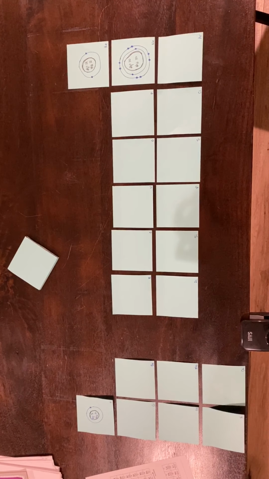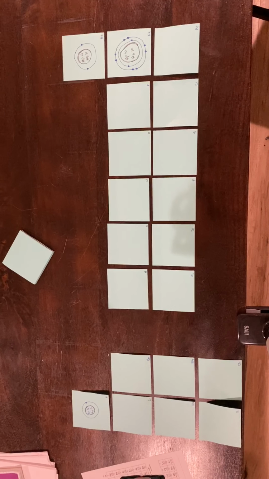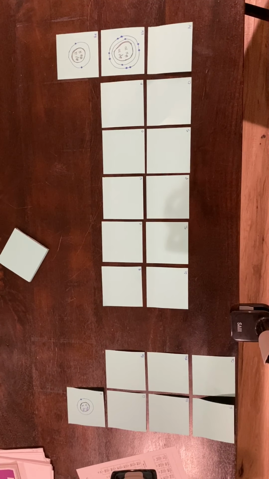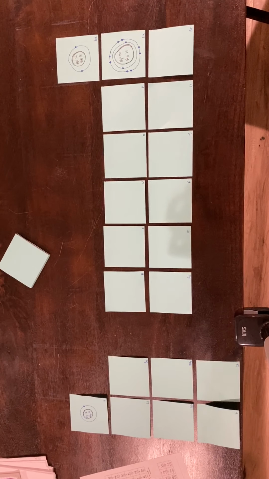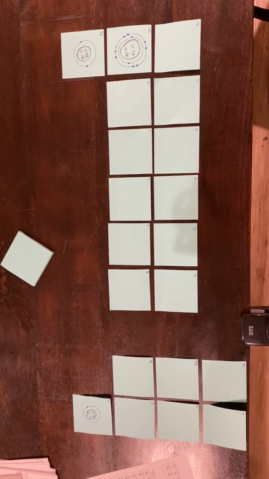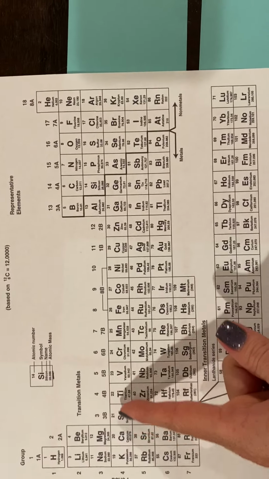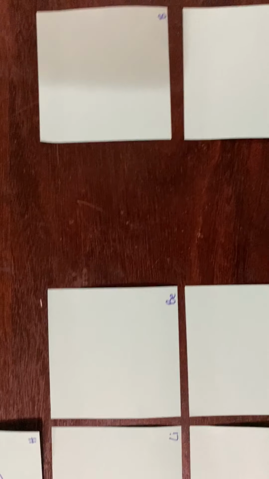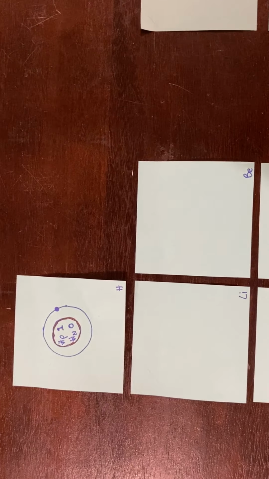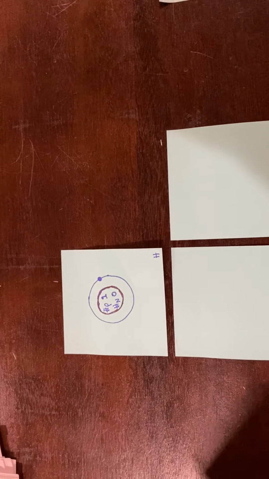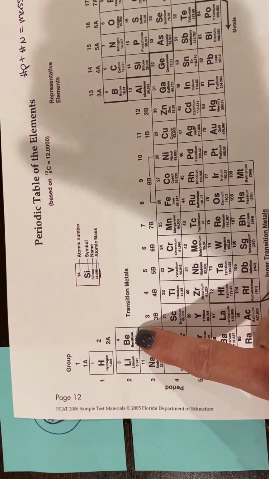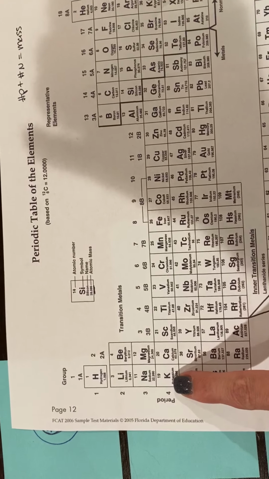Alright, today I'm going to have you guys make some Bohr models for the first 20 elements on the periodic table. I've done a few for you here, and I set up your periodic table so that it looks similar to the actual periodic table. So I crunched this spot here, so I left this blank. So we're going to start with hydrogen, and then underneath hydrogen is lithium and beryllium, sodium, magnesium, potassium, and calcium.